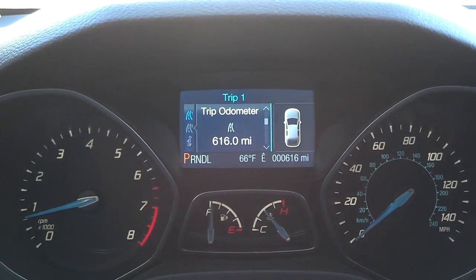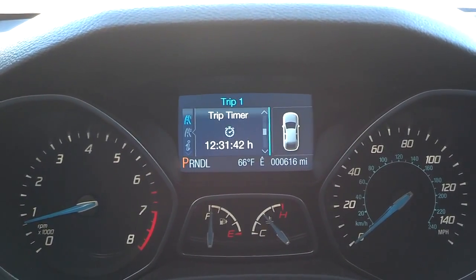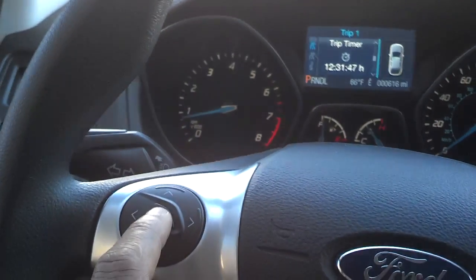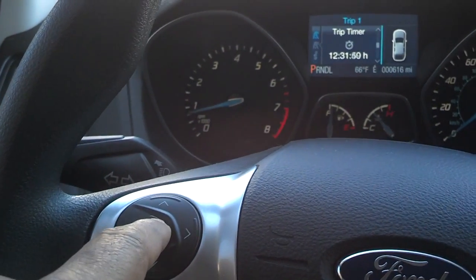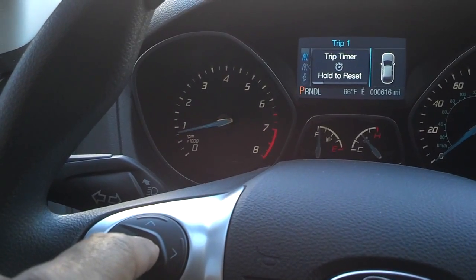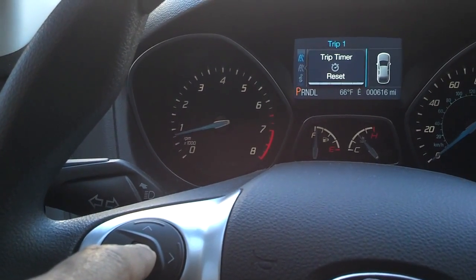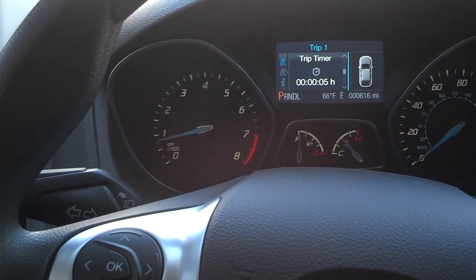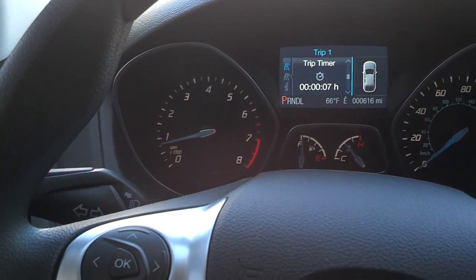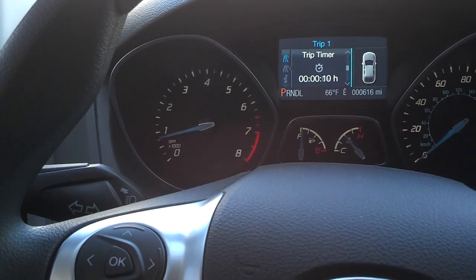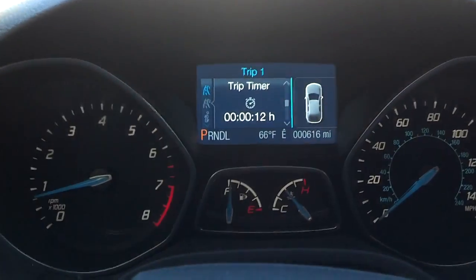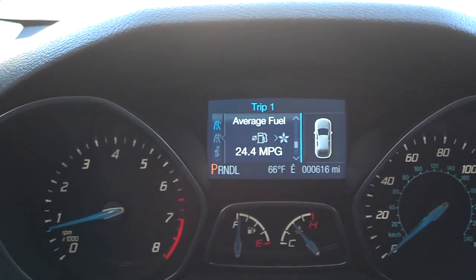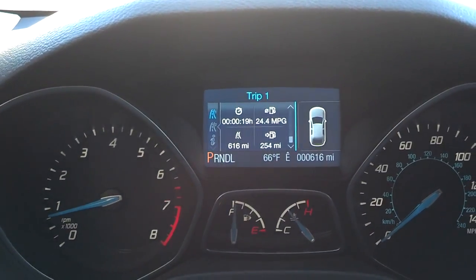Now, if I want to reset one of these items, when I have it selected, I push and hold down the OK button. So I'm going to push and hold down the OK button, and you'll see that trip reset. You hold it down until it says reset, and then it'll go back and start counting over. So I just now reset the timer on the trip 1. So now I can arrow down to get everything back on the display.